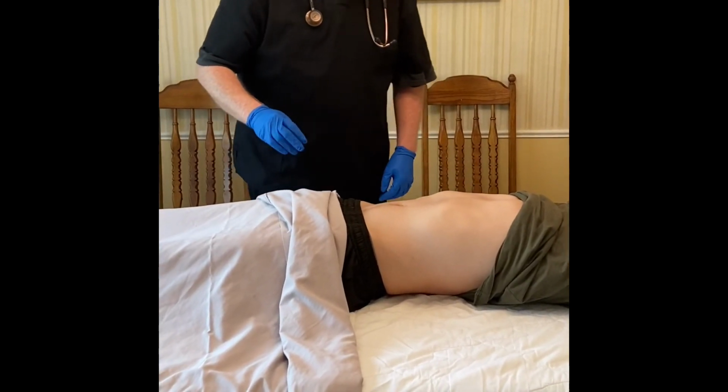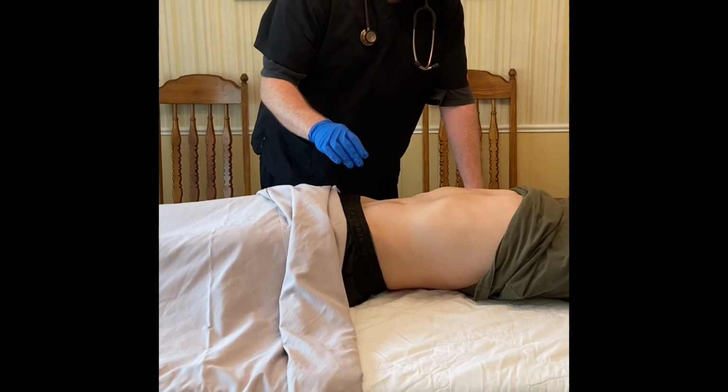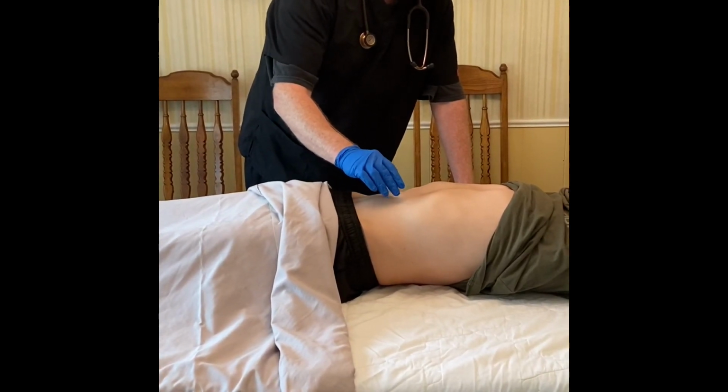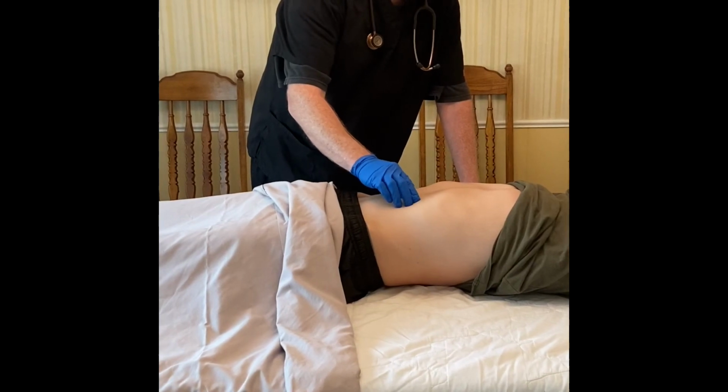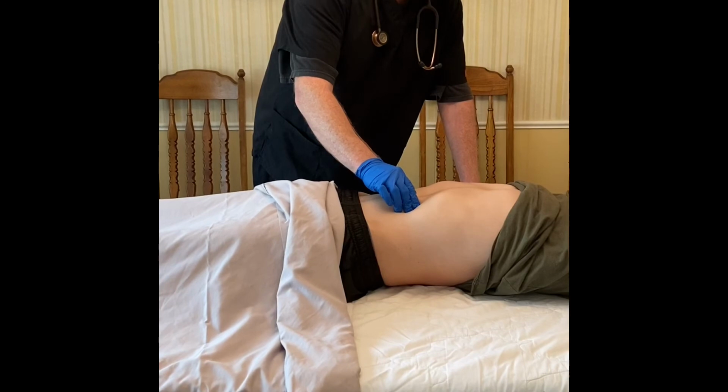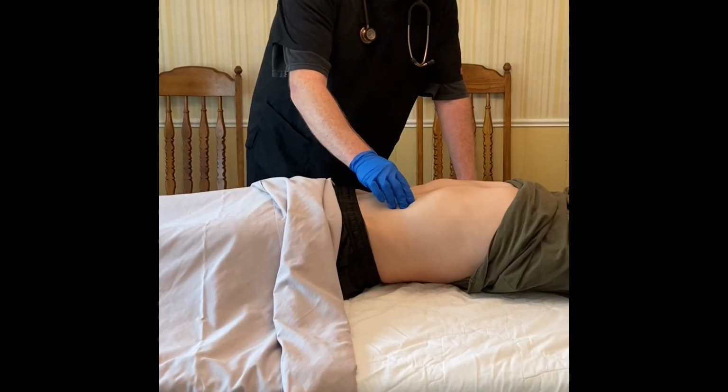Lastly, we're going to see if we can palpate the aorta, which is going to be just left of the umbilicus in the midline. Use your thumb and your 2 fingers. And I am able to palpate that.